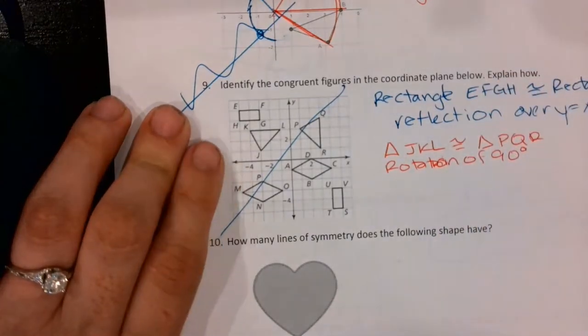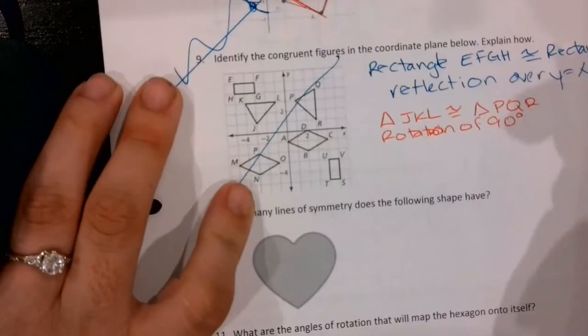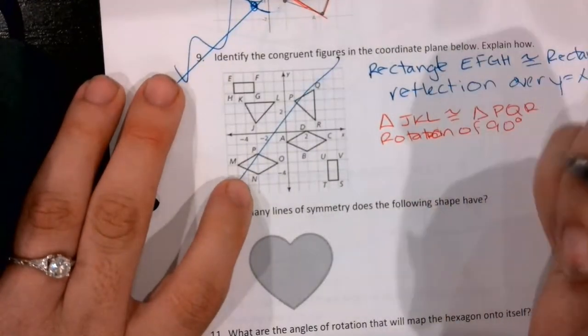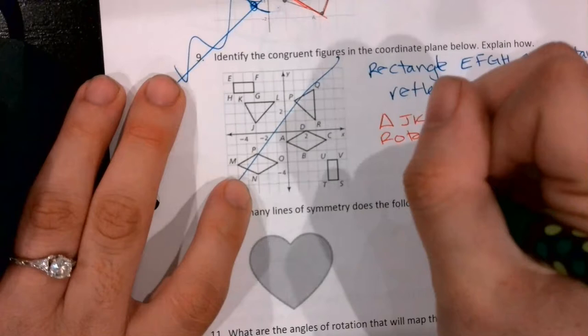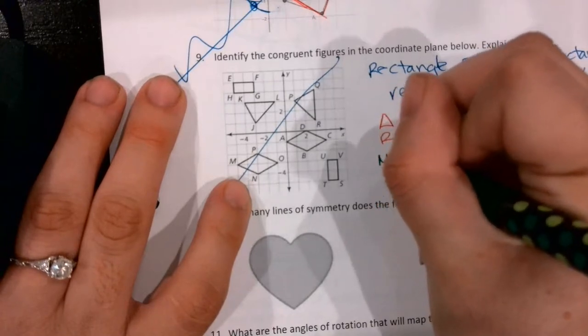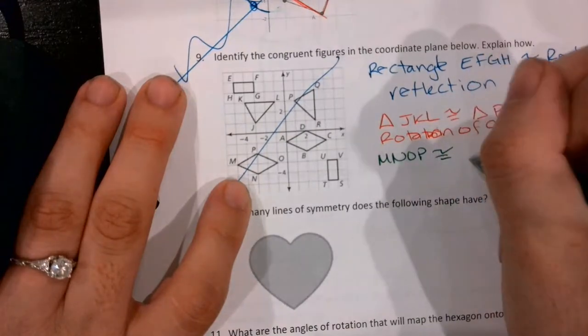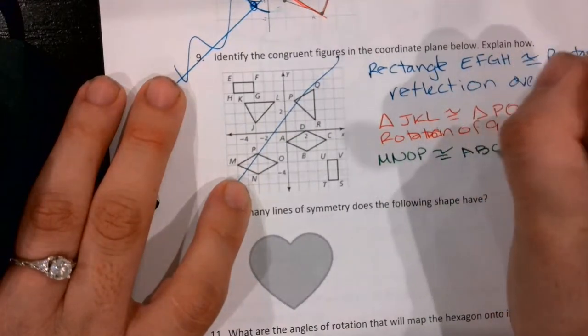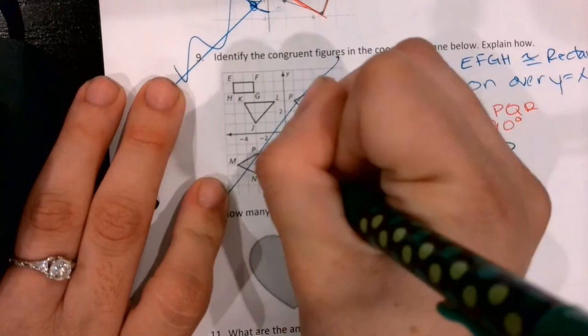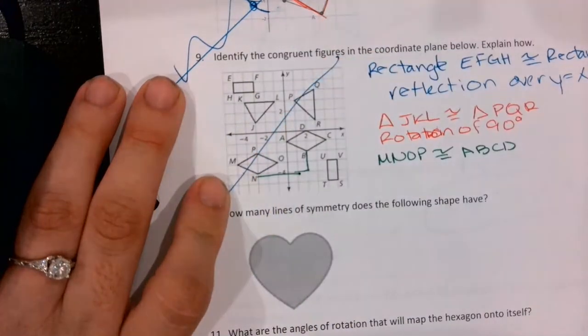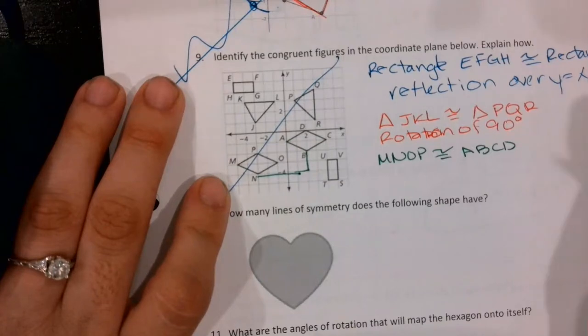Okay. And then if I take a look, my two parallelograms are congruent. So I'm going to do MNOP is congruent to ABCD. And this one is a translation. So I typically go from the lower alphabetical, or the first letters in the alphabet to the other one.